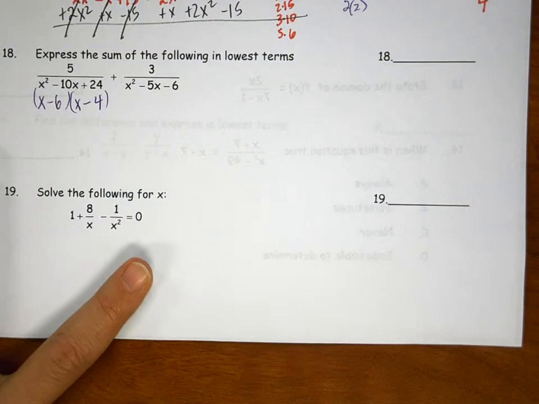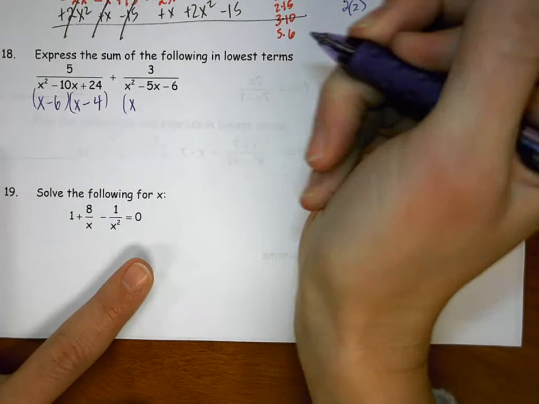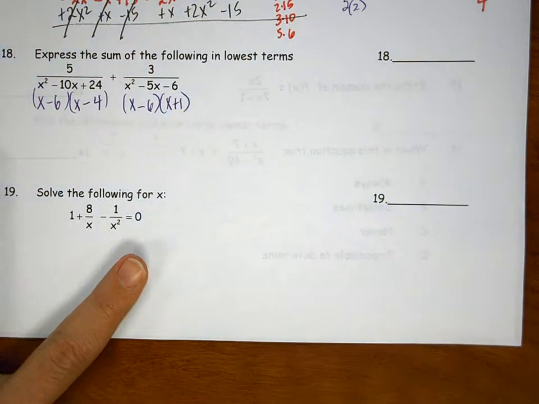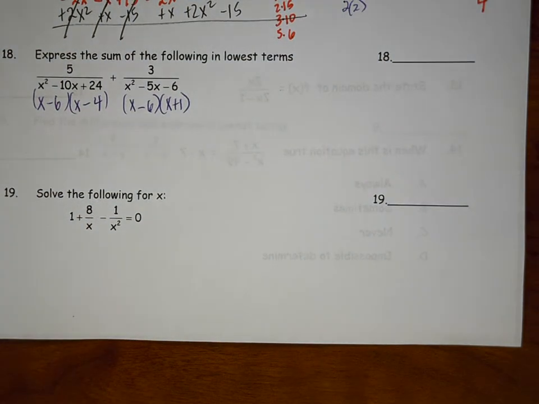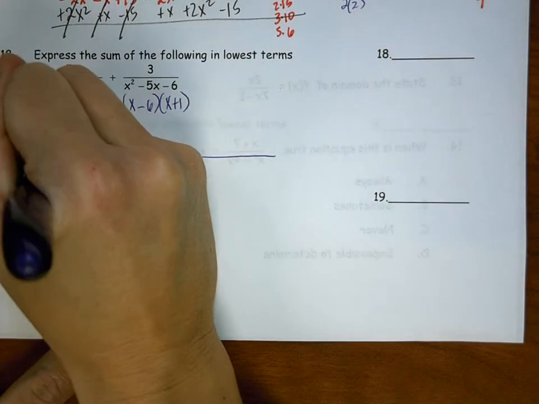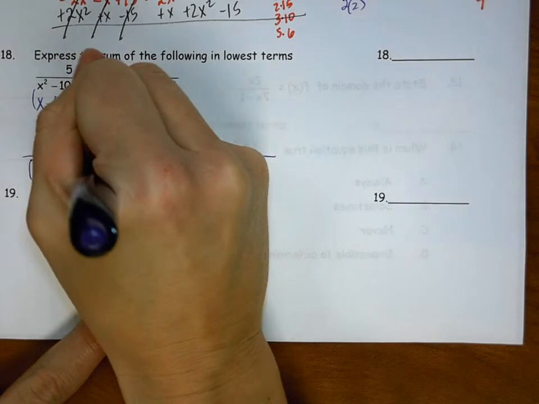Those add to be negative 10, multiply to be positive 24. This factors to be x minus 6 and x plus 1. Okay? So when you look at all of this, what would be your least common denominator? x minus 6. Good. x minus 6, x minus 4, and x plus 1. Big one.